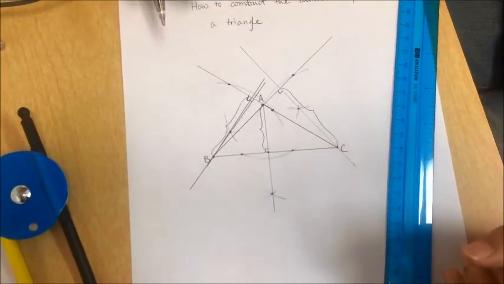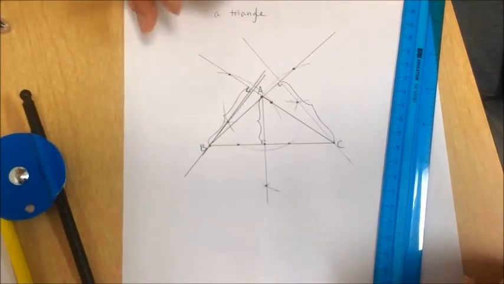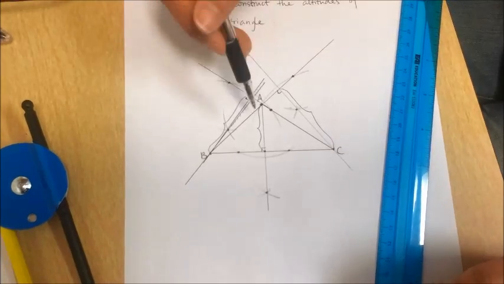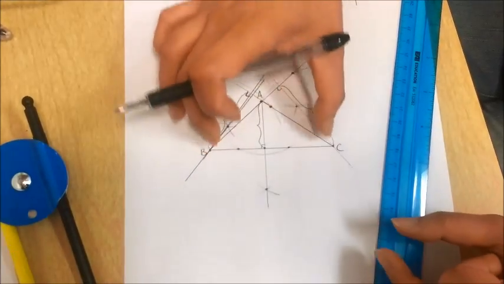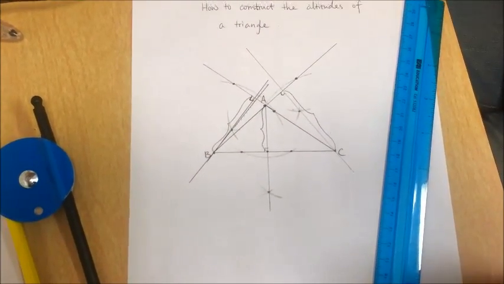So to recap, in the obtuse triangle, two altitudes are always outside the triangle. Make sure you know which one you are trying to extend. Try to keep track of which base you've already constructed the altitude to. All right?